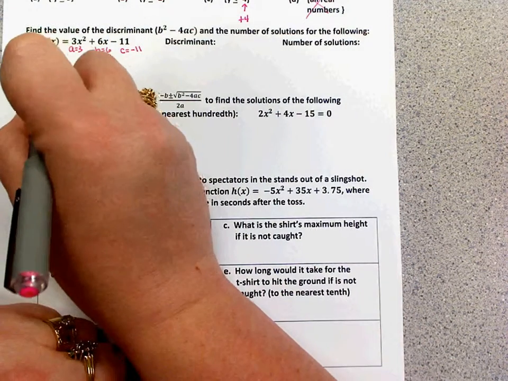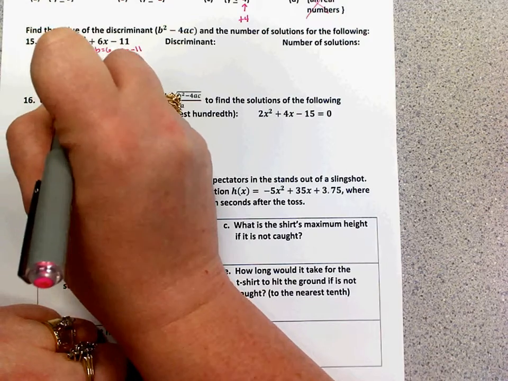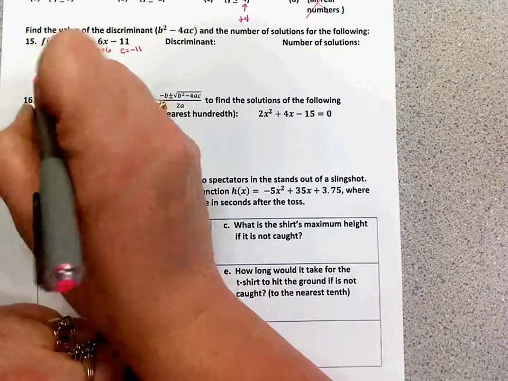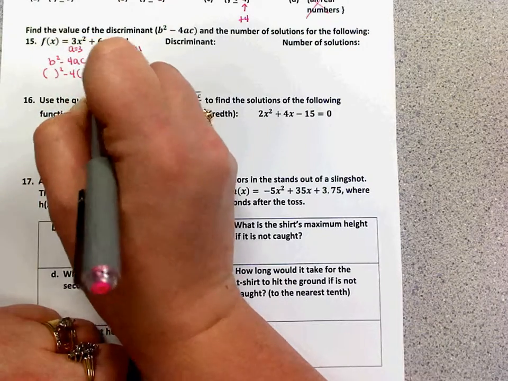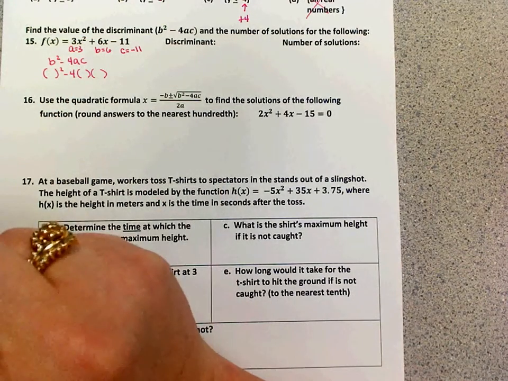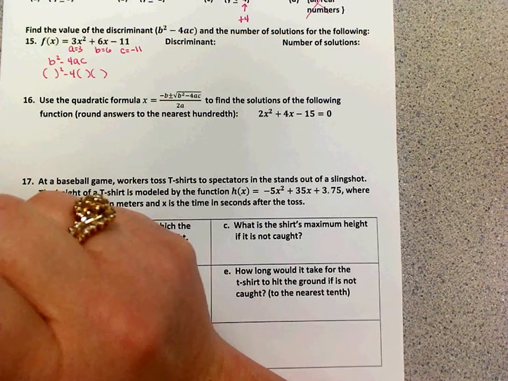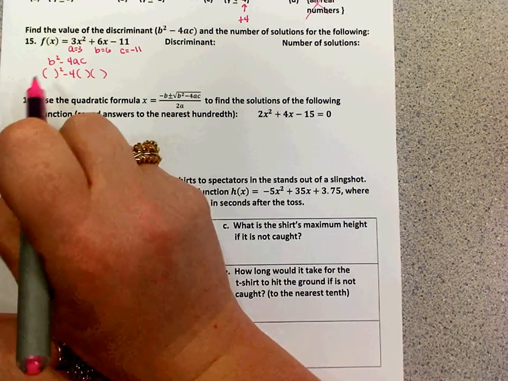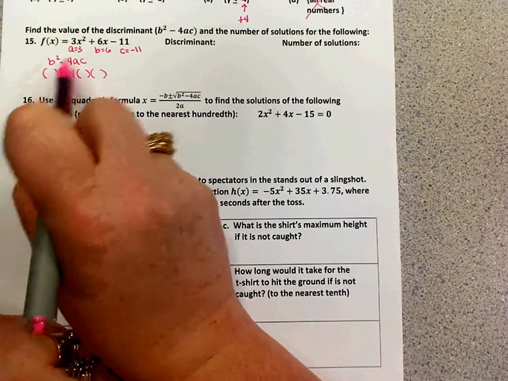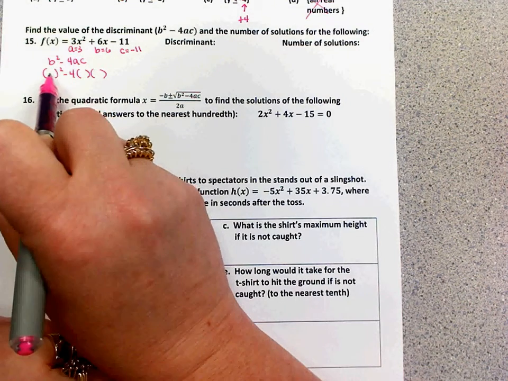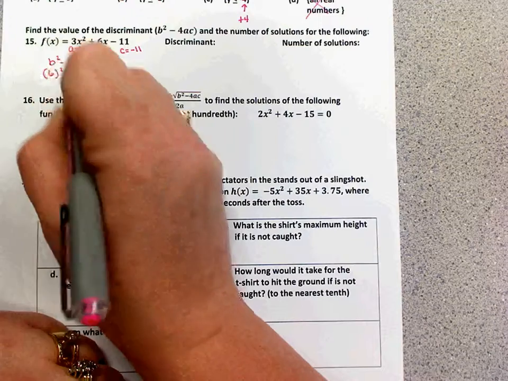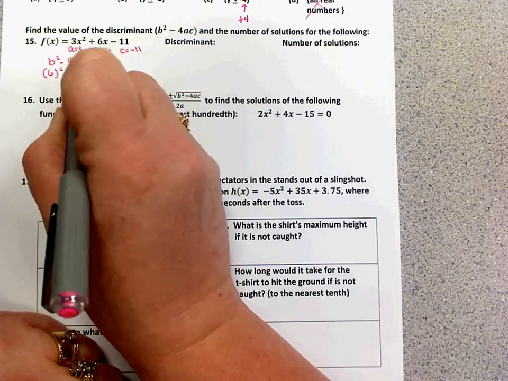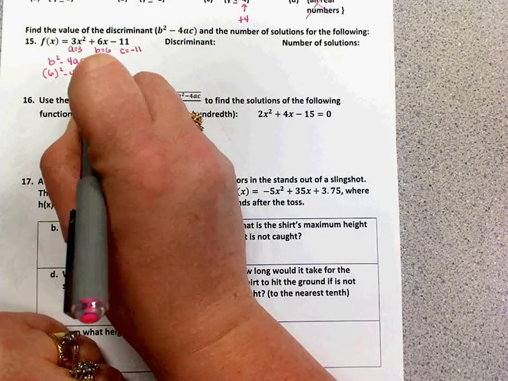Now, when you put those numbers in for b, a, and c in your formula, remember to always put them inside parentheses so you don't get a wrong answer due to the signs on your numbers. So the number for b is going to go in here. Don't put that first number in that first spot. You look for your b. So 6 goes in this spot, and then a goes in this one. So 3 goes here, and then c here.